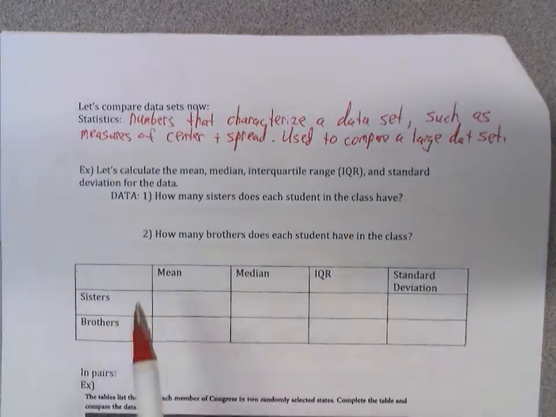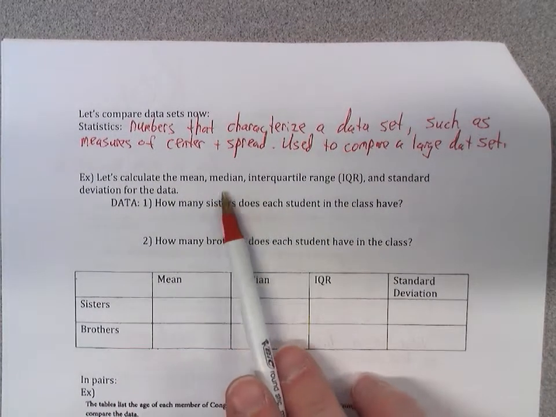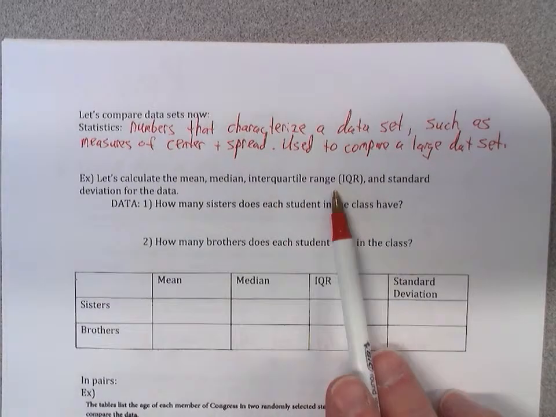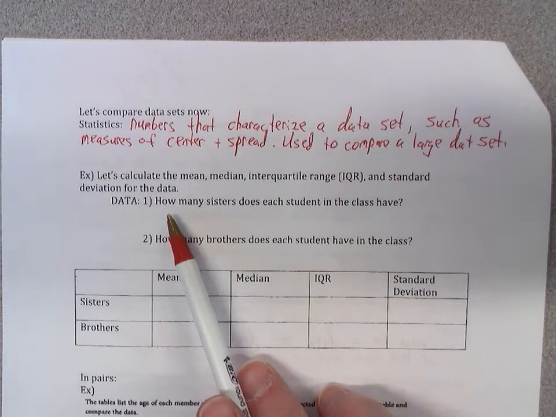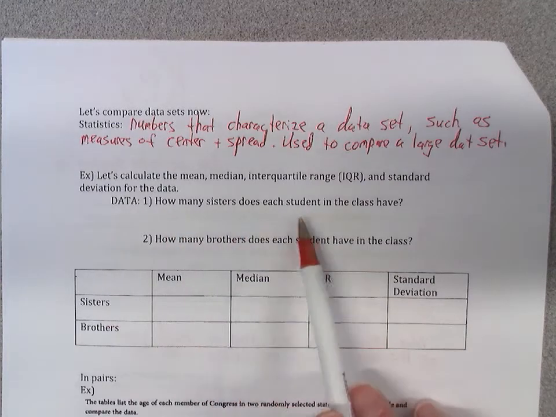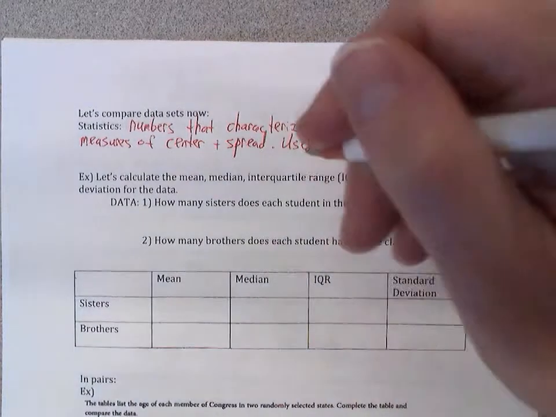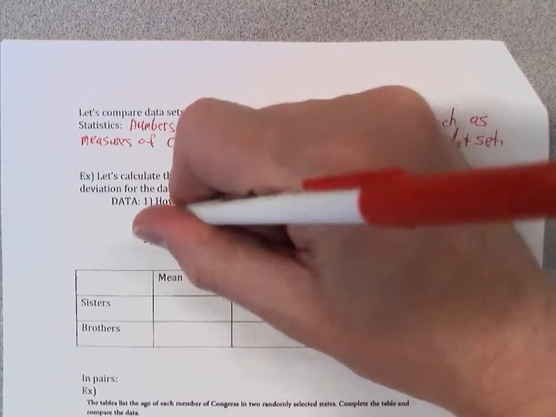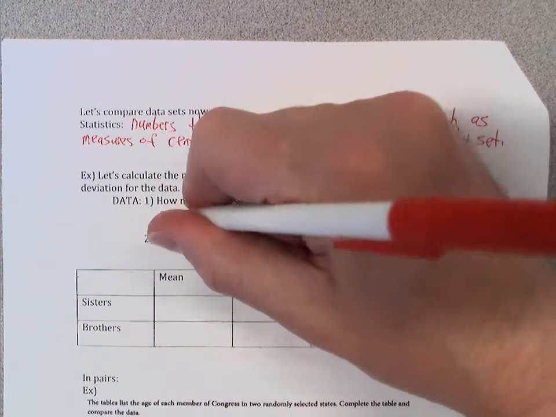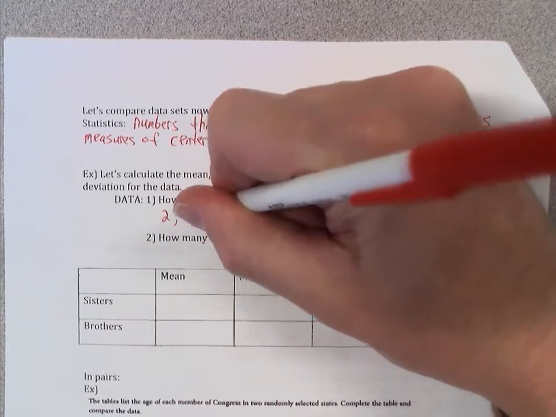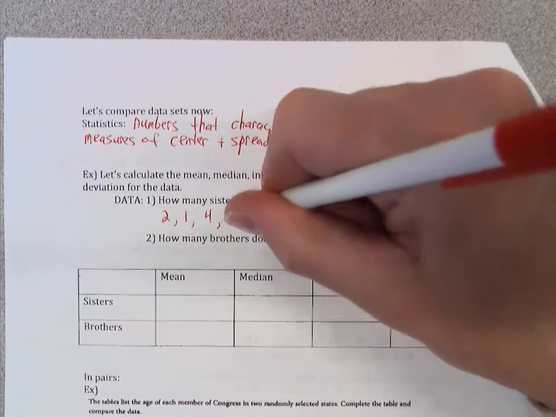So now let's do some more descriptive statistics. Let's calculate the mean, median, and interquartile range, IQR, and standard deviation for some data. So first data set, how many sisters does each student in the class have? So let's have some data that I've created. So let's say student 1 has 2 sisters, 1 sister, 4 sisters, 1, 0, and 3.